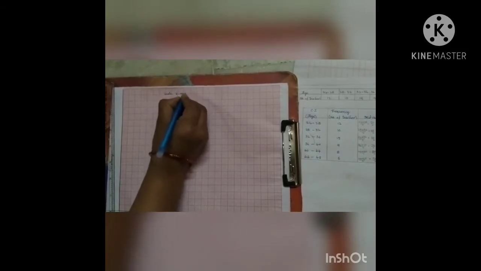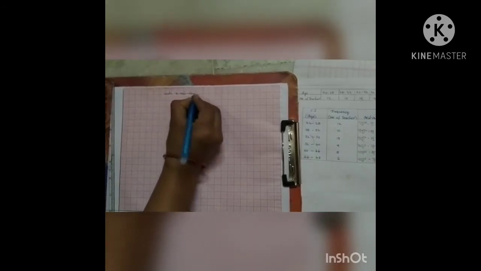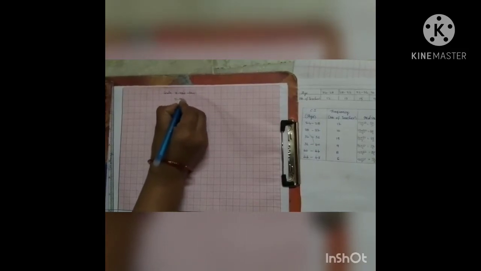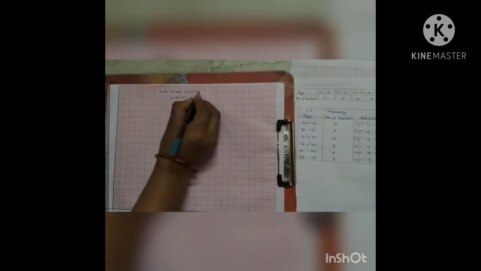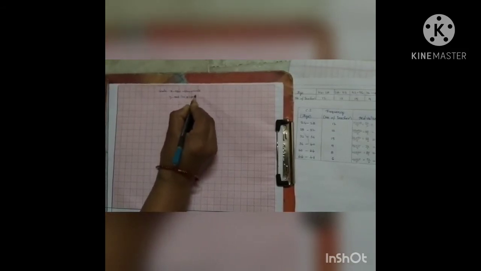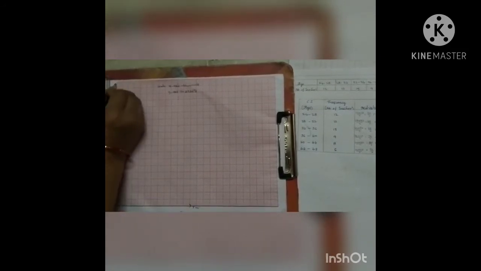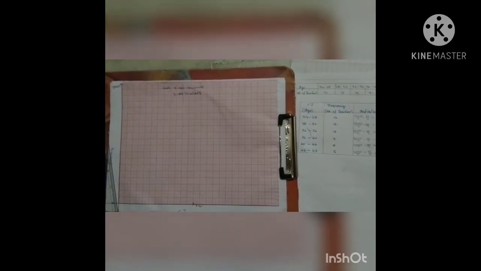X axis 1 centimeter equal to, and y axis 1 centimeter equal to. Okay children. So here x axis 1 centimeter equals 4 units, and y axis is 1 unit. Draw the x axis and y axis. On the x axis we take every 4 units.